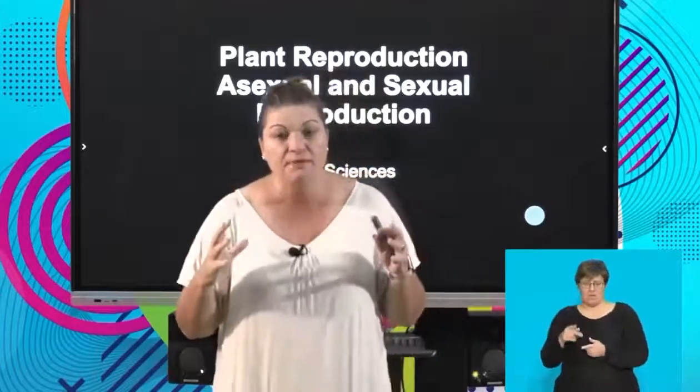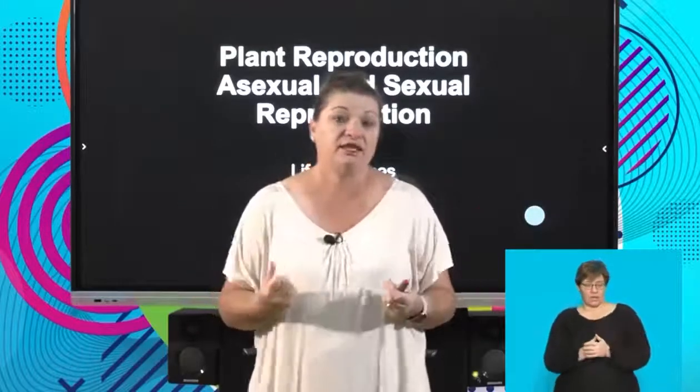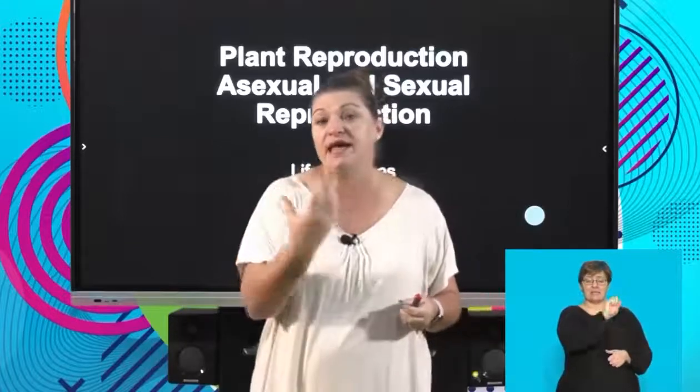Now, we're looking at how plants reproduce, and we're going to look at two ways that plants can reproduce. It's either asexual reproduction or sexual reproduction.